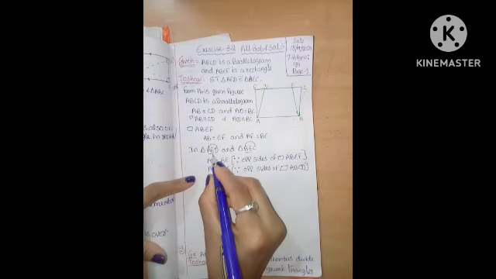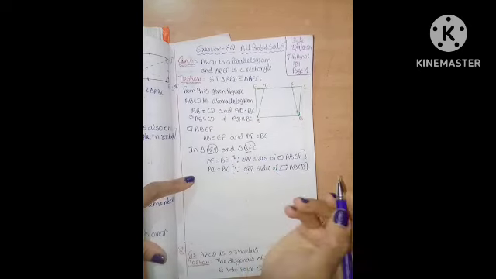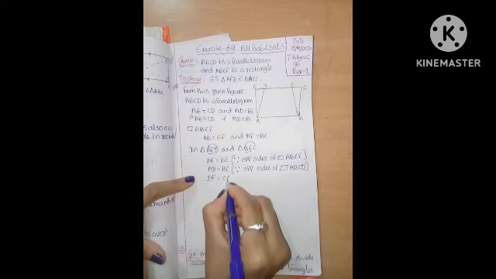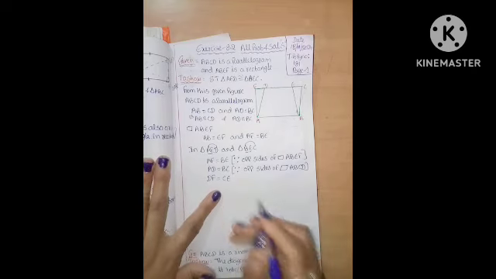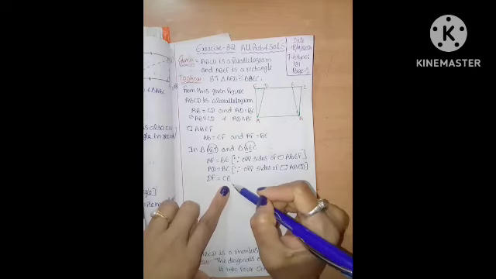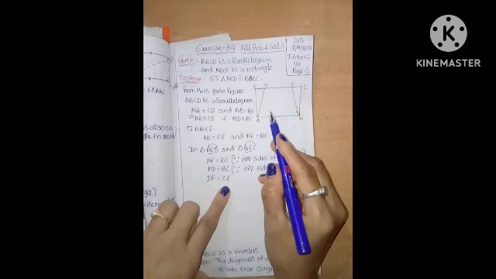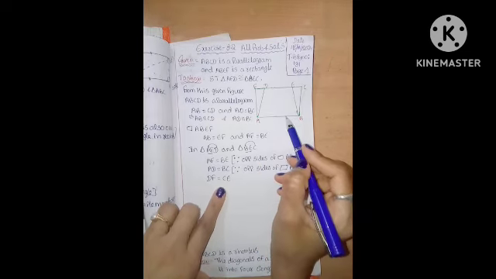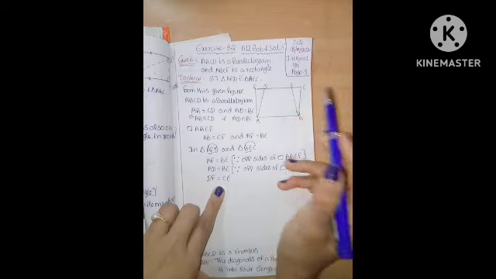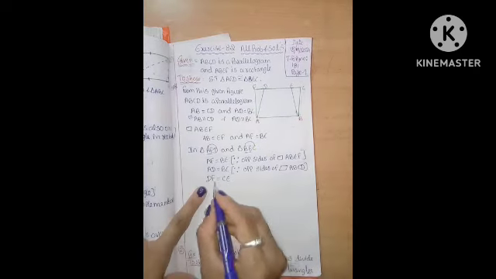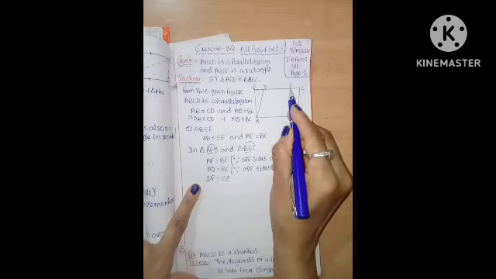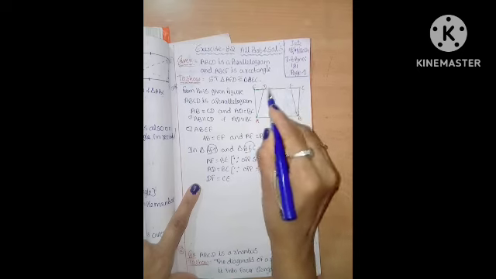Next, DF is equal to CE. Why is it equal? What's the reason? First I will explain this one. Look at this figure. DF is equal to CE. So first, what's CD equal to? CD is equal to CE plus ED, or DE.